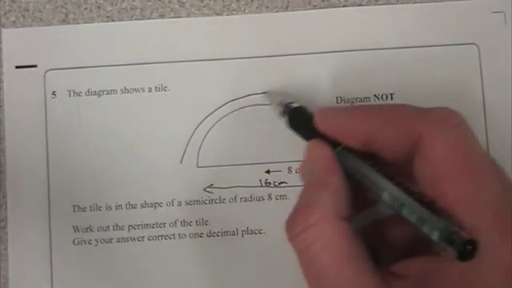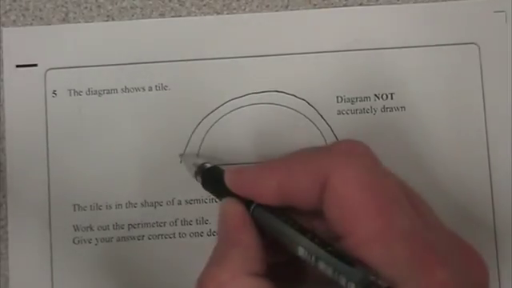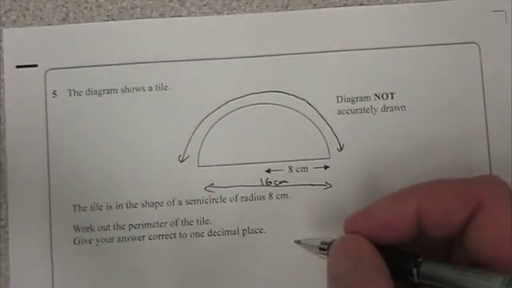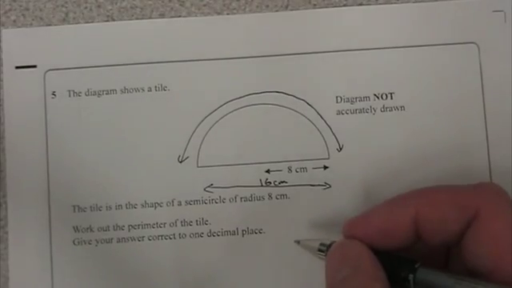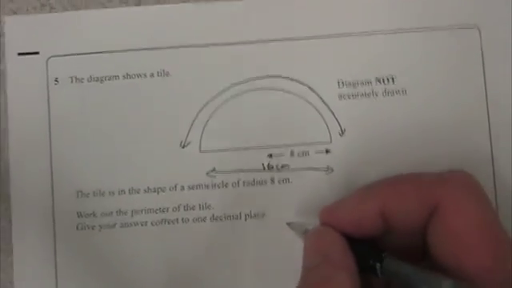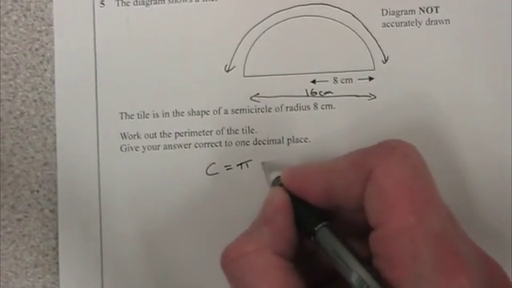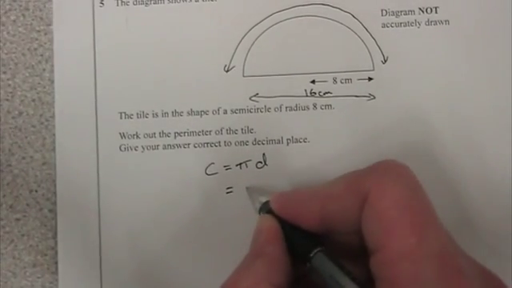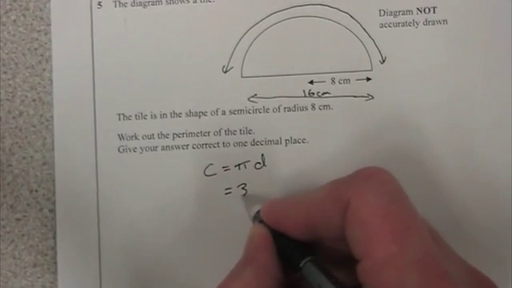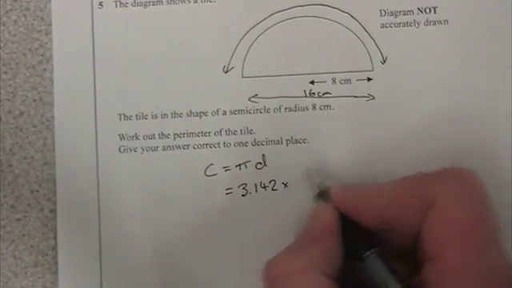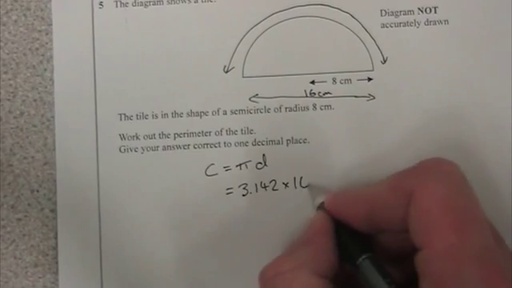This curvy area around the top is more tricky. So what I'm going to do is find what would be the circumference of a whole circle and then halve it. So C equals pi d. So we'll take pi to be 3.142 times the diameter, which we just said was 16.